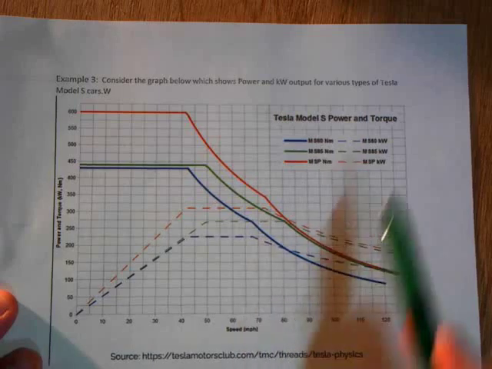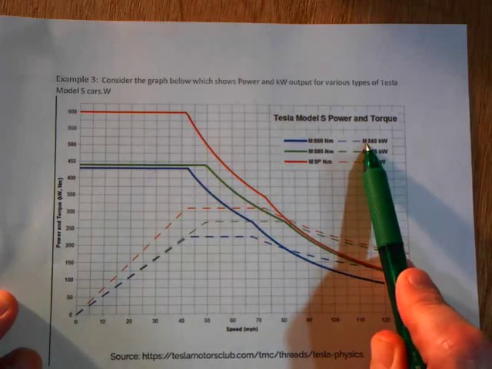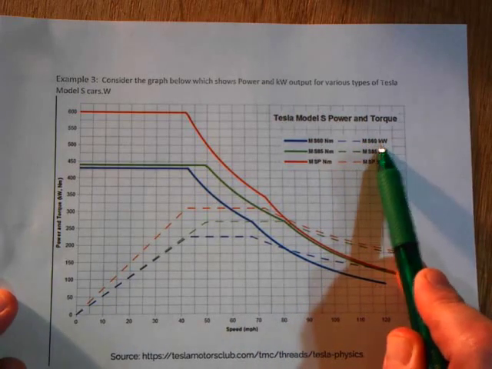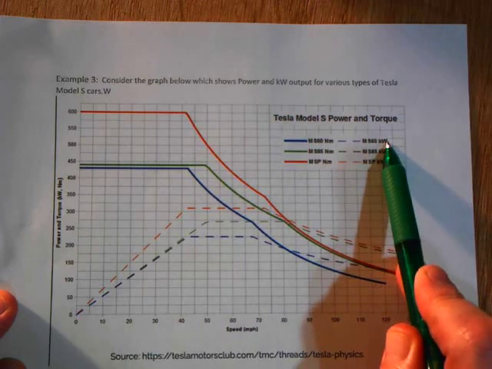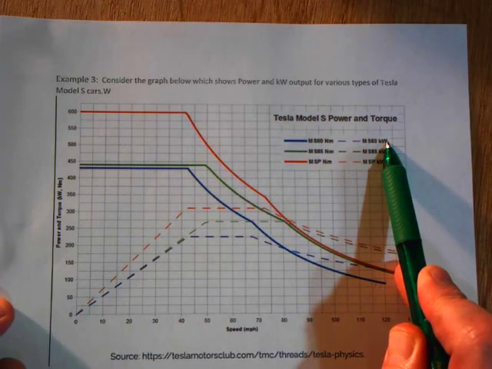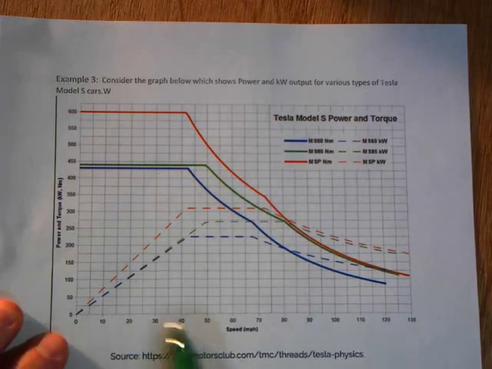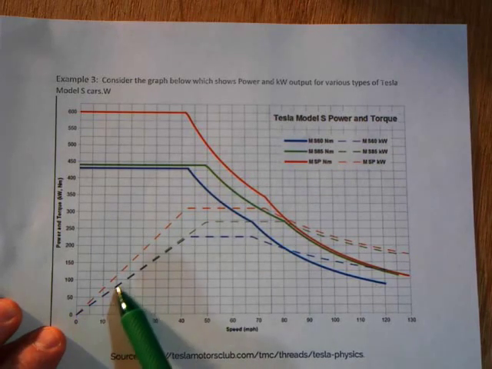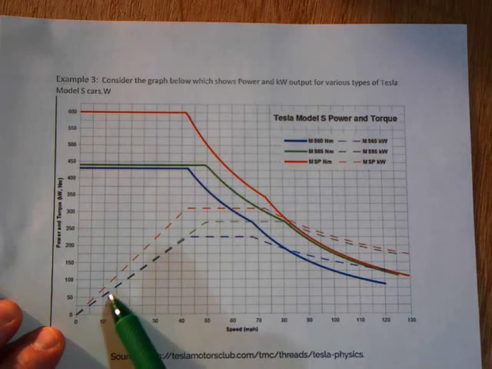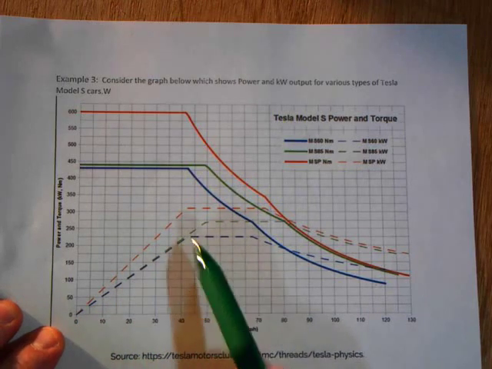On the other hand, if you're dealing with the Model S60, this is the kilowatts that the battery is being drained from. So you can see if you're going less than 42 miles an hour, your kilowatt usage is going up. Then it's kind of interesting.